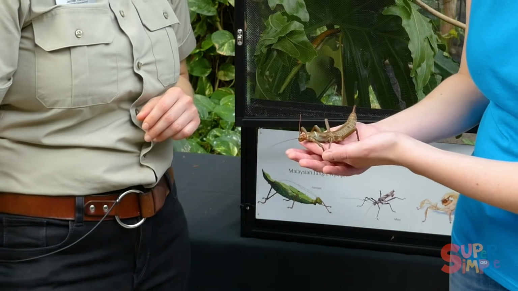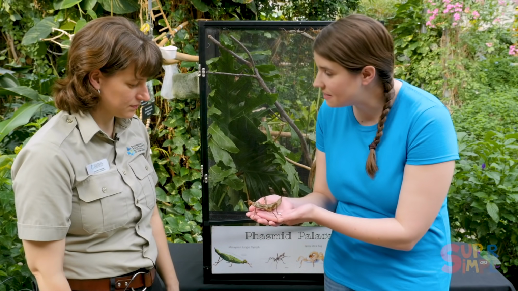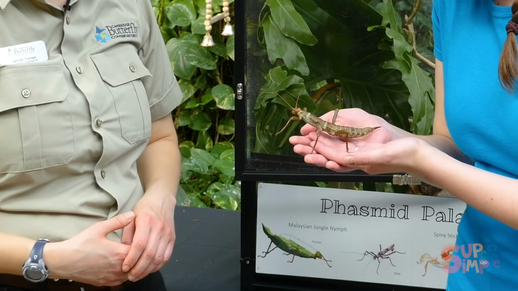Hi, Teresa. She eats leaves and just hangs out in the trees. Very nice. Where does she live in the wild? In the wild, she's from Papua New Guinea and the Solomon Islands. Very cool.